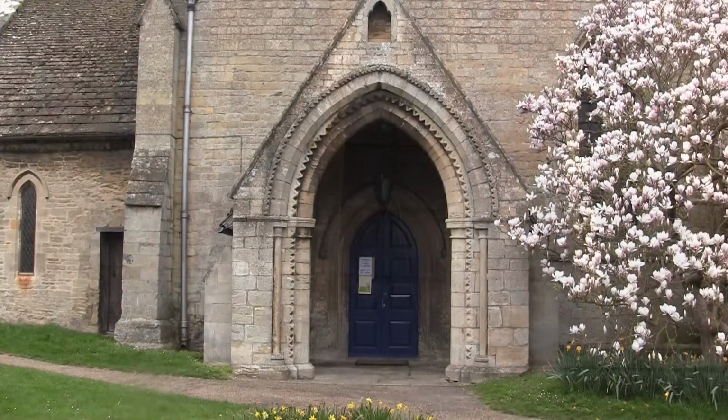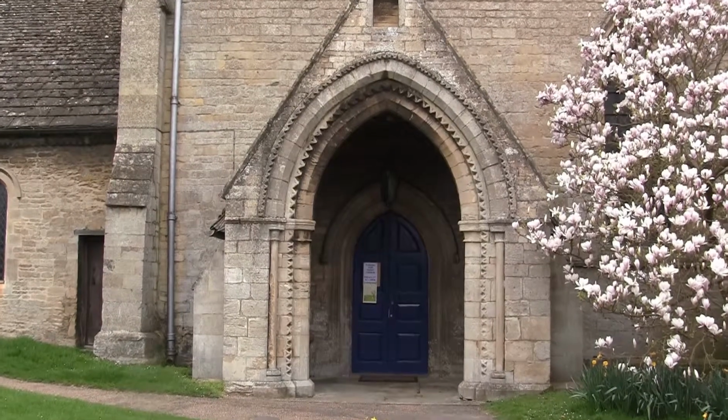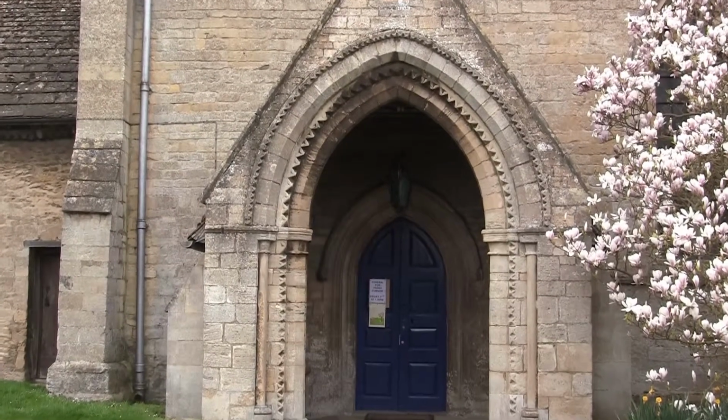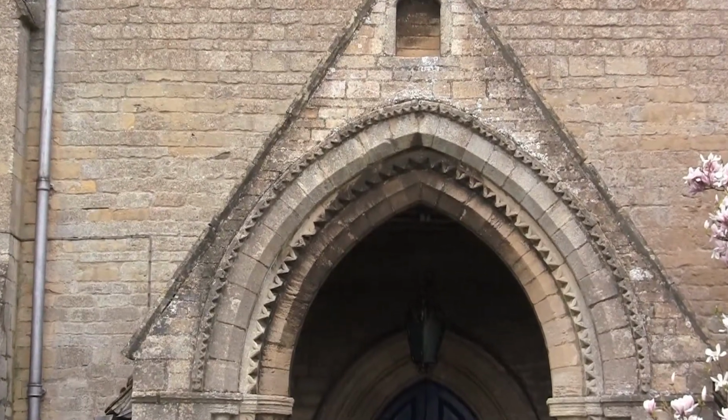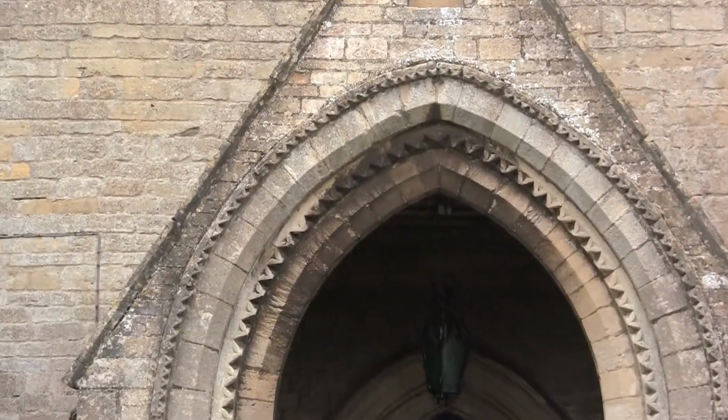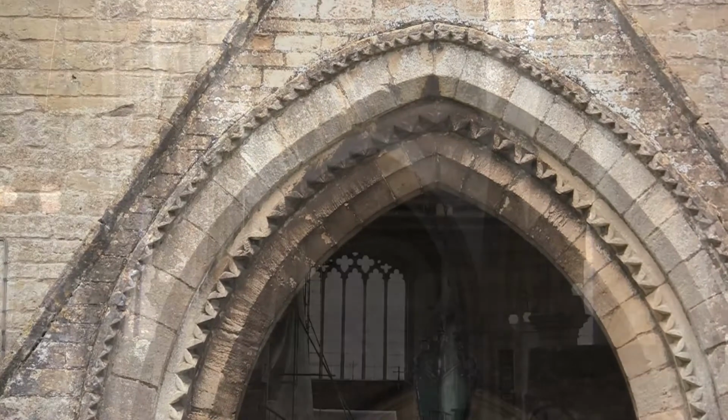This 13th century porch was narrowed when the south aisle was rebuilt in the 14th century. It has an outer archway of orders with dog-tooth ornament in heads and jambs.